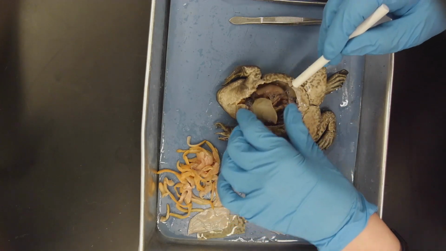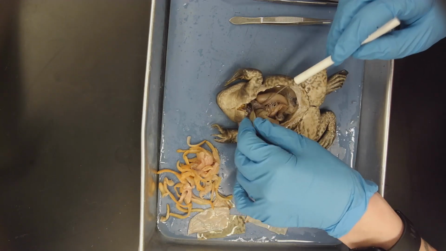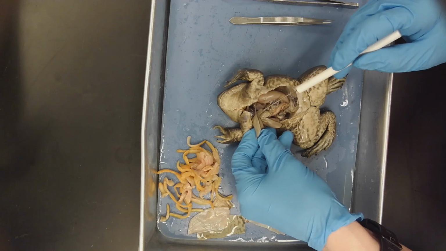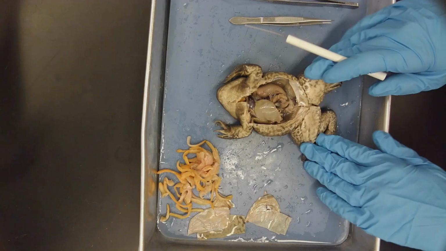And then attached to the liver and slightly behind everything else, we have the gallbladder, which is where bile comes from. And so here we have the gallbladder. And that's everything you need to know for the frog.